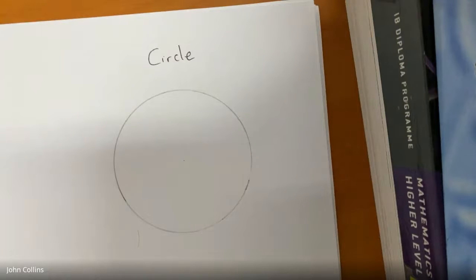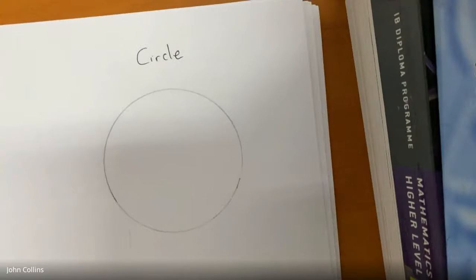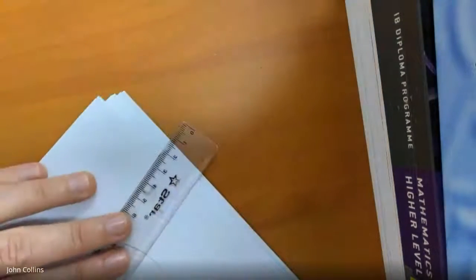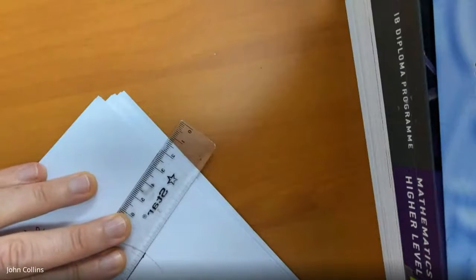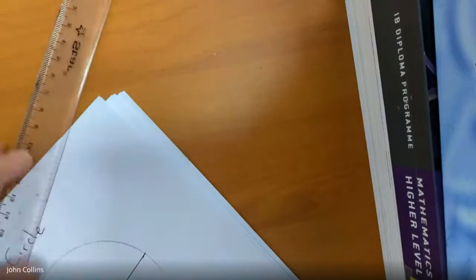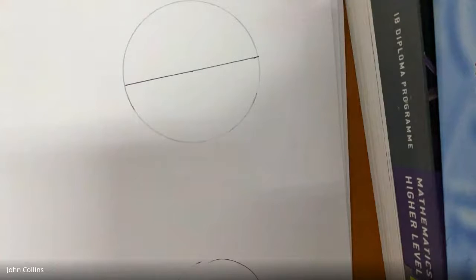So a circle has a number. Now I'm going to get my ruler out and I'm going to draw a line through the center. So make sure it goes through the center-ish of the circle.